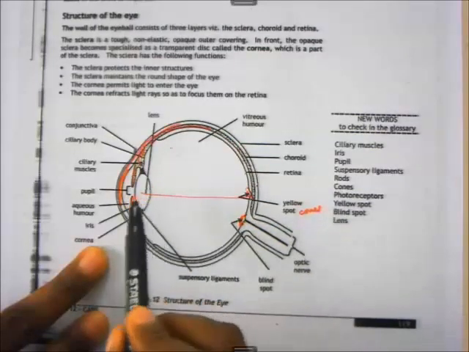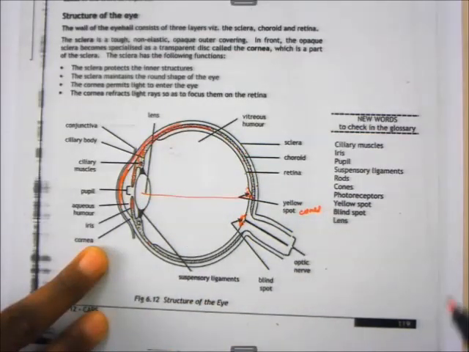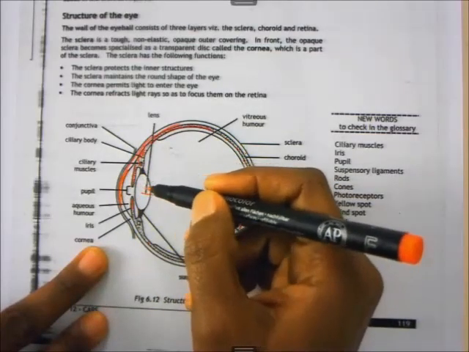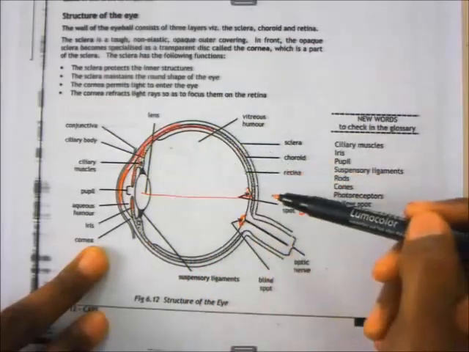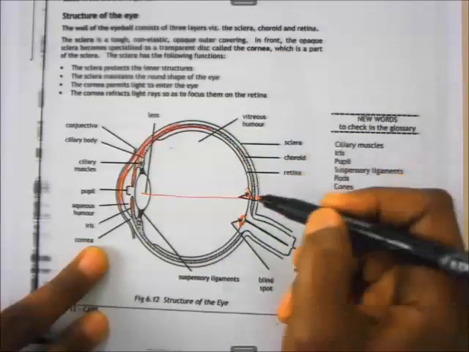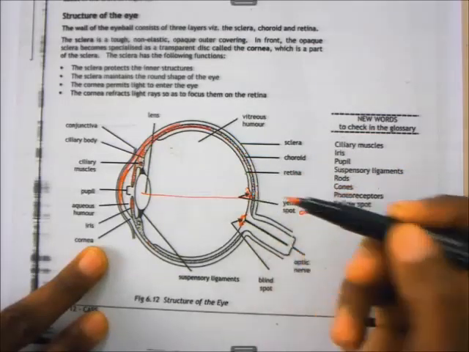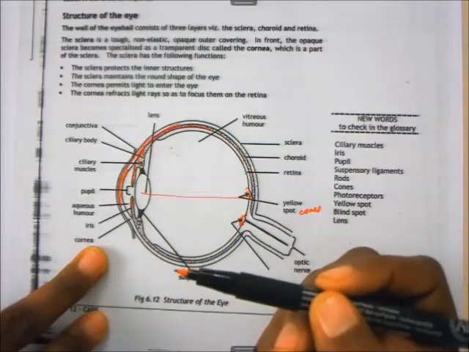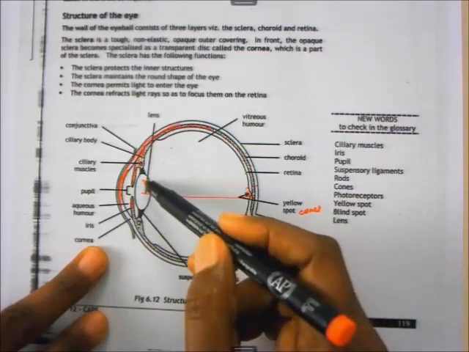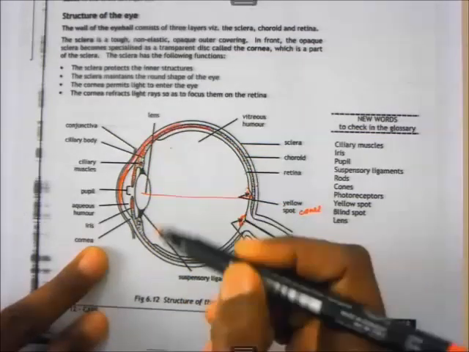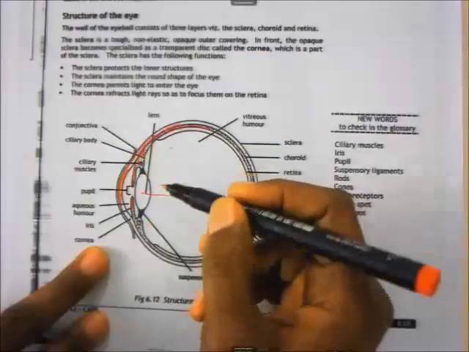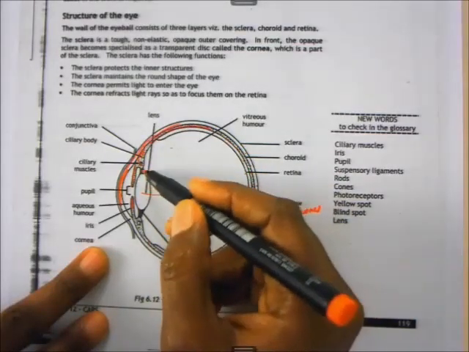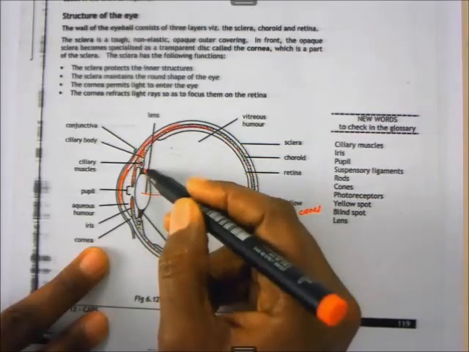So now coming to the functions of the lens. The first function of the lens that we can make mention of is that a lens plays a role in refracting the light rays, so that the light rays are able to fall onto the retina. The lens also plays a role in what we call accommodation, that I'm going to talk about later on.